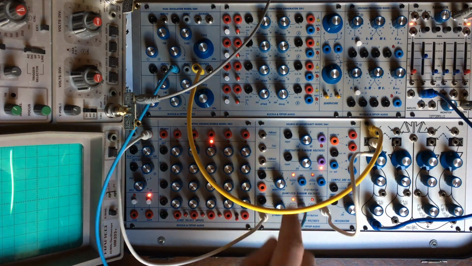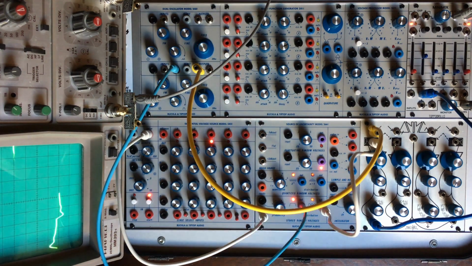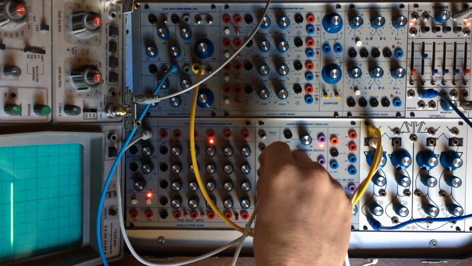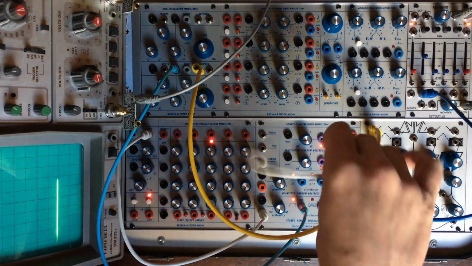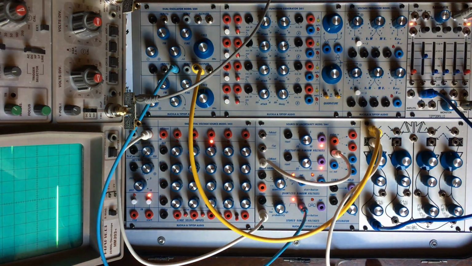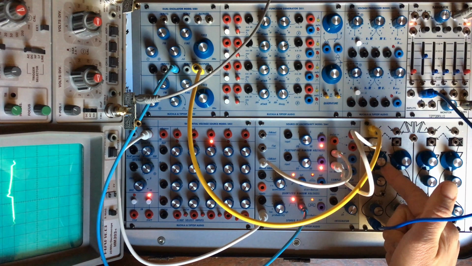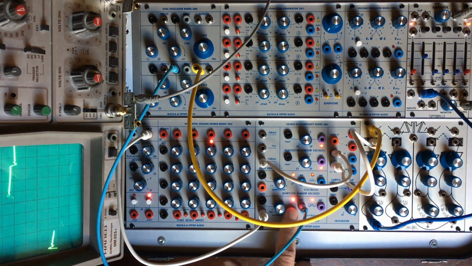Then we have sample and hold. The typical sample and hold thing would be to make stepped random voltages. In order to do this, you need, let's say, a noise source that you plug into the CV input, and a CV output. I will use it to control a filter. We'll keep this going.